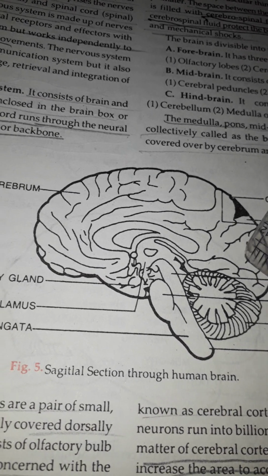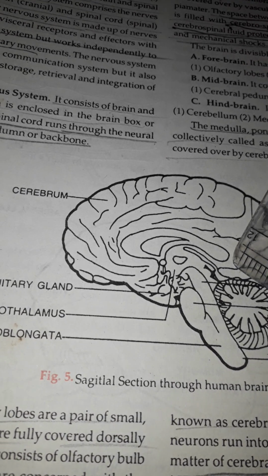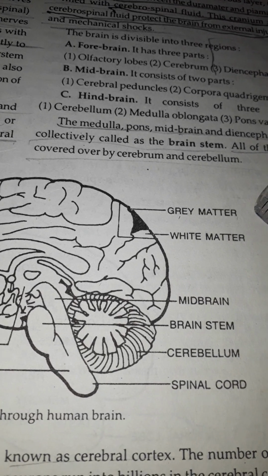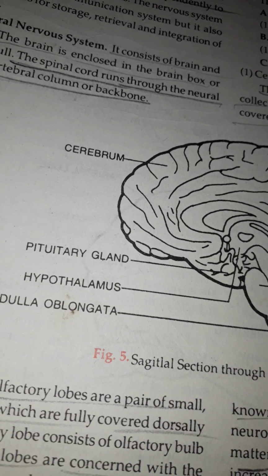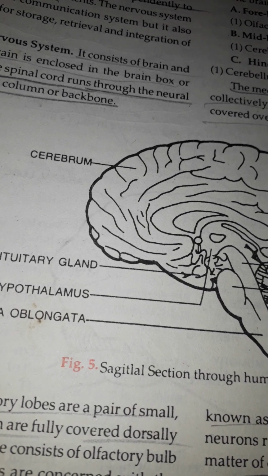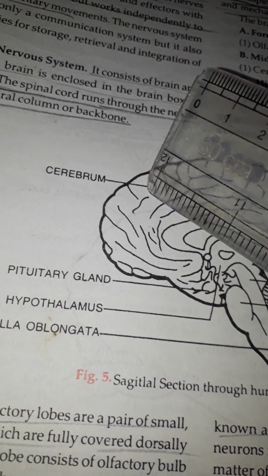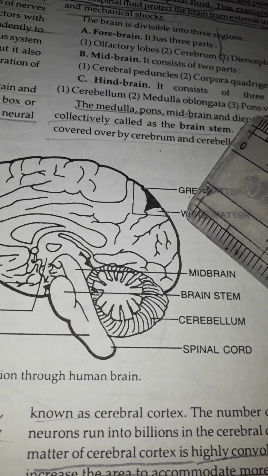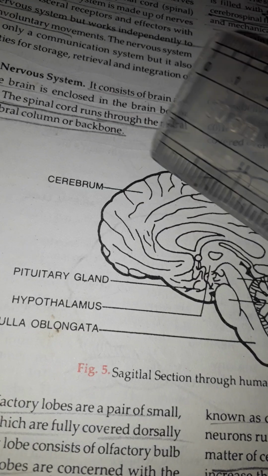The brain is divisible into three regions: A. forebrain, B. midbrain, and C. hindbrain. In the forebrain, there are the olfactory lobes, cerebrum, and diencephalon. The olfactory lobes are for smell.